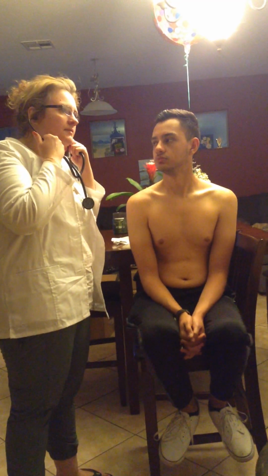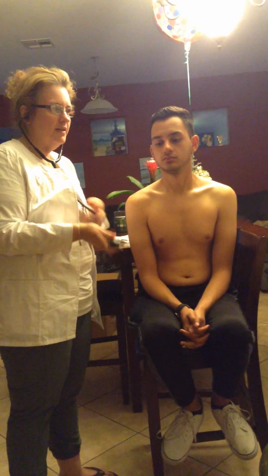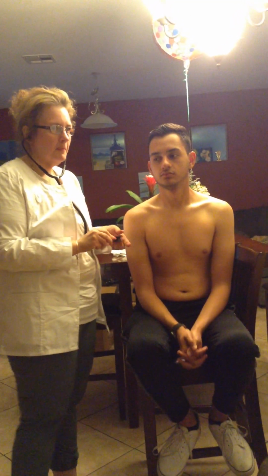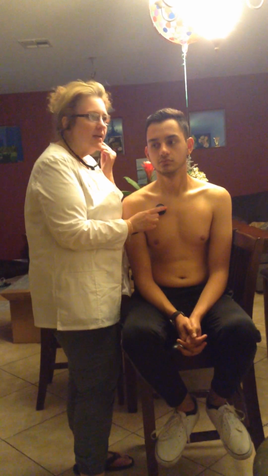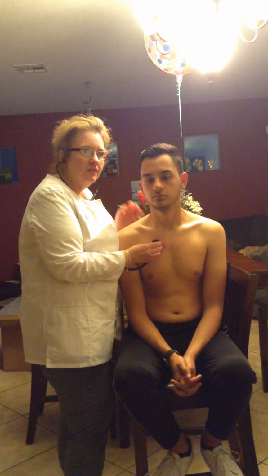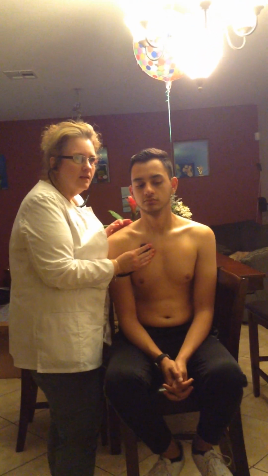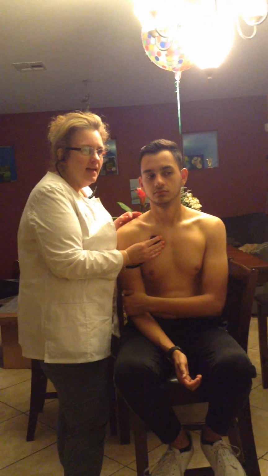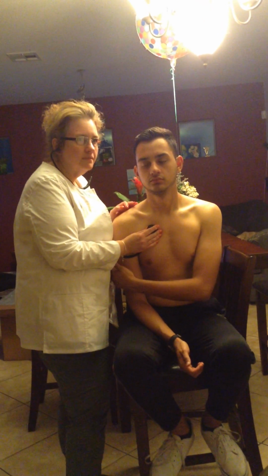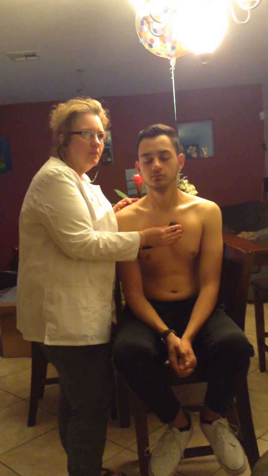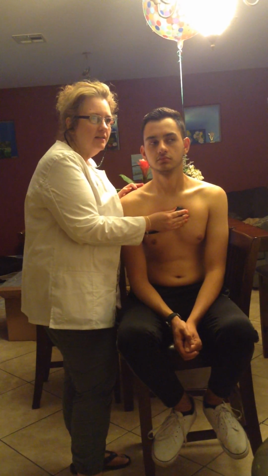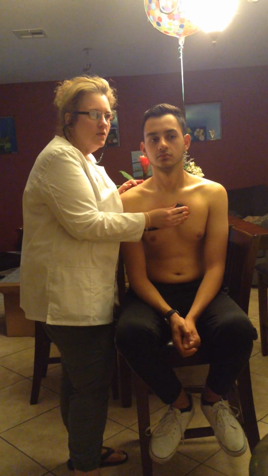Okay. Also, I am going to start listening for the sounds of his heart. The first sound I'm going to be listening for is the aortic valve area, and it is regular. The second heart sound, I'm going to listen to the pulmonic valve area, which is nice and regular.